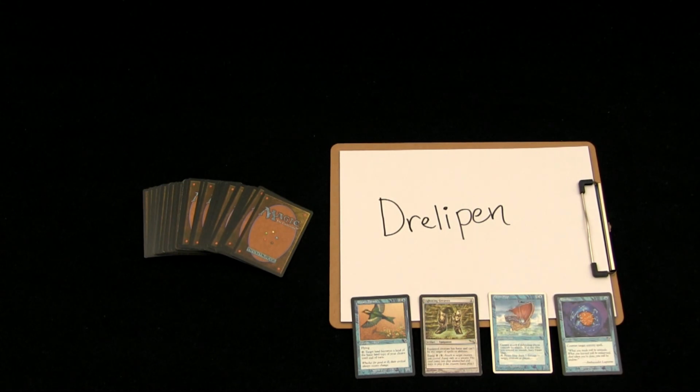Very cool, Drellipin. I like that name a lot. That could be a great name for a town or region, maybe even the name of a sorceress. Really cool, got a good feel, Drellipin.